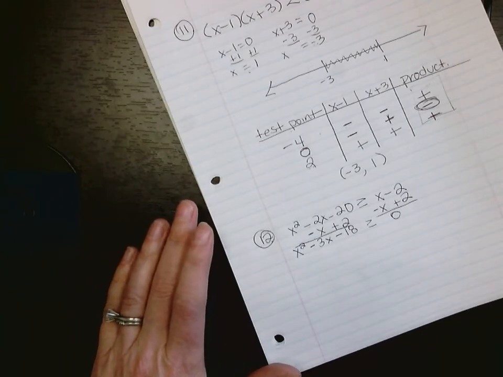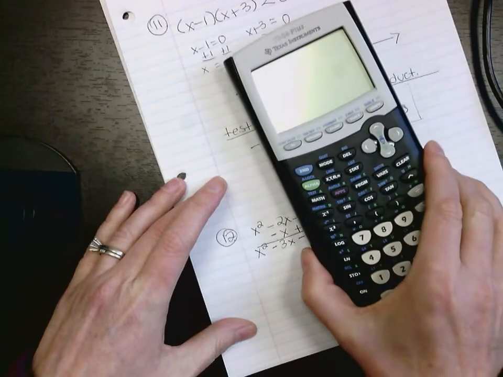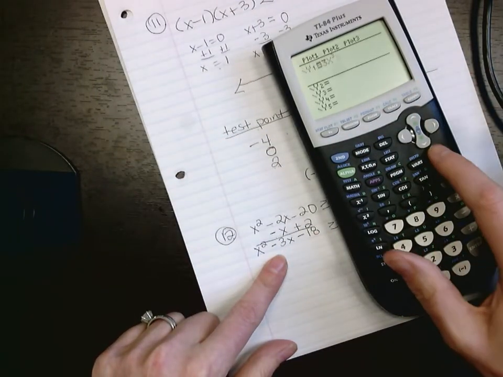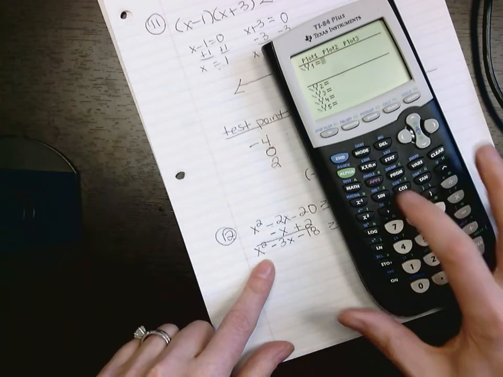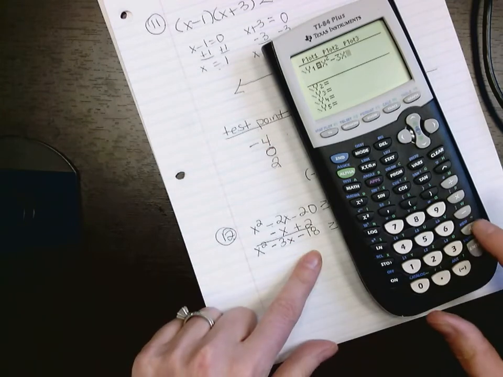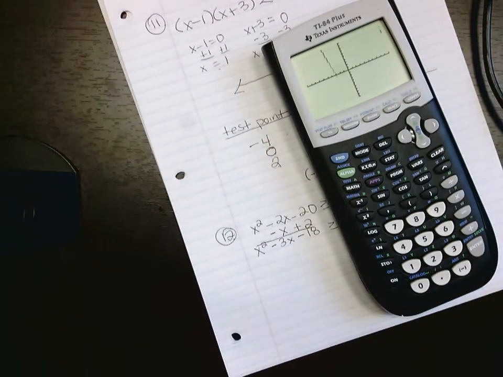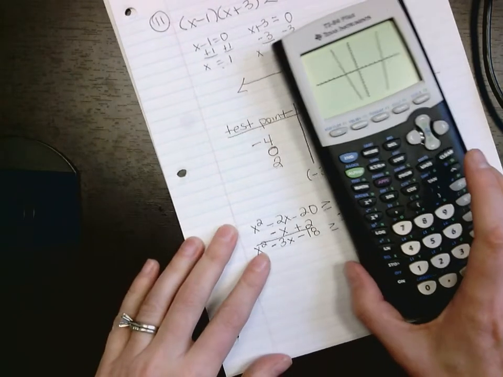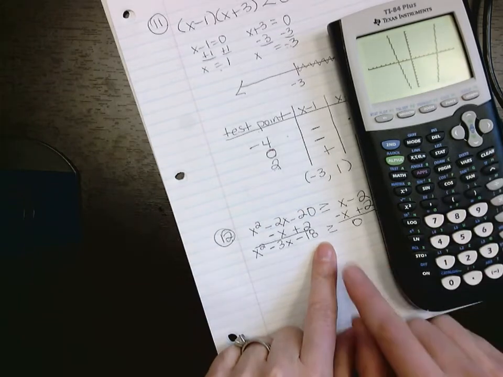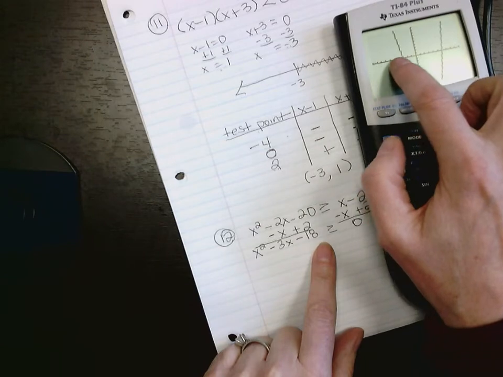Now remember, the other way that we did this was we looked on our calculator. We can put that in our calculator, this function that we have. Go to your y equals, put in the x squared minus 3x minus 18, and then graph it. Because remember, what are we trying to find? This wants to find where this graph is greater than or equal to 0, which this is the 0, that x-axis.